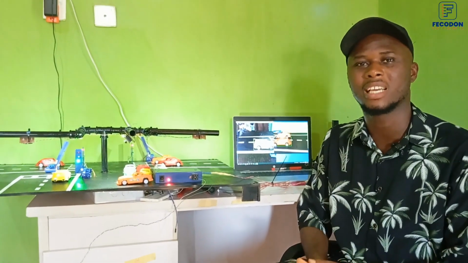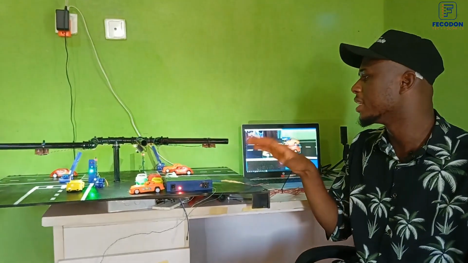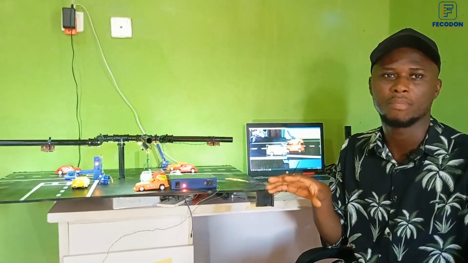So this system actually has an edge over so many of the existing systems that we are usually using in Nigeria. One, each lane gets allocated time for going based on the density of cars in that particular lane. So if that lane has more cars, it will get more time to pass. If it has fewer cars, it will get less time to pass.